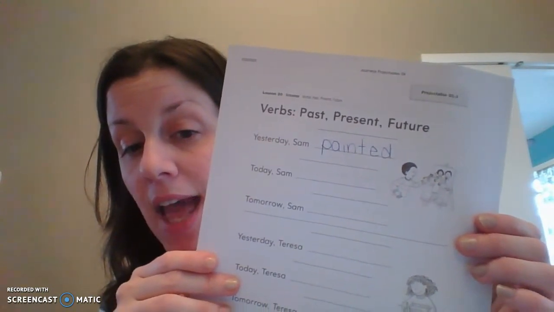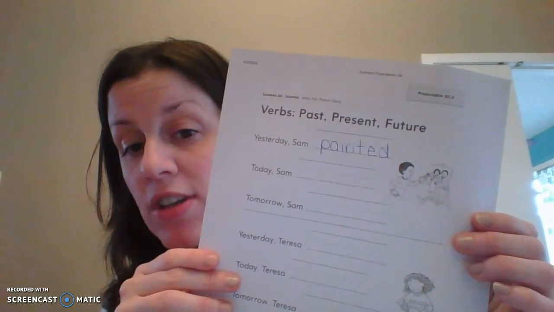And then we're going to do the next part, which is today, Sam. If we are talking about today, that is present. That is happening right now. We're going to add an S on the end of our word paint to make that present tense.